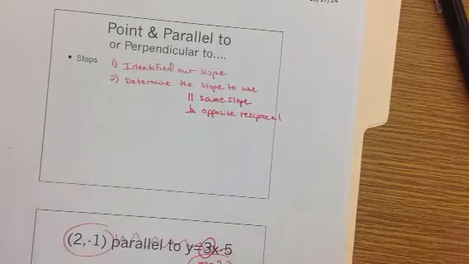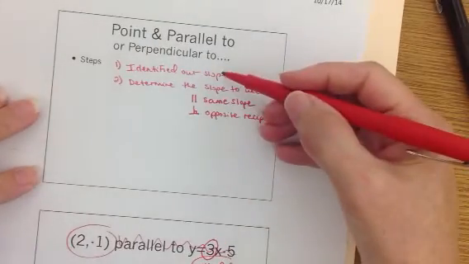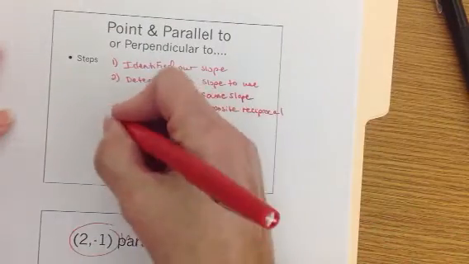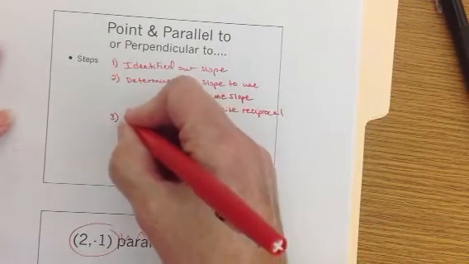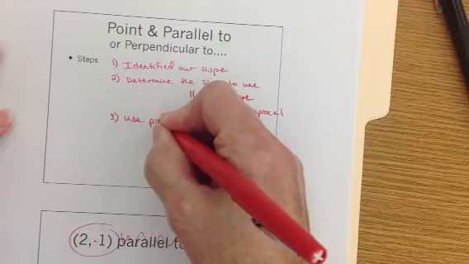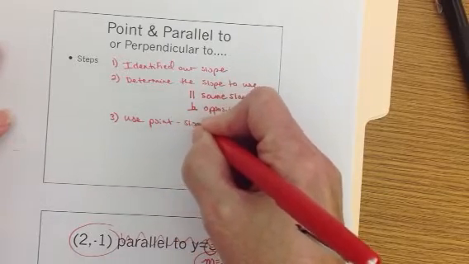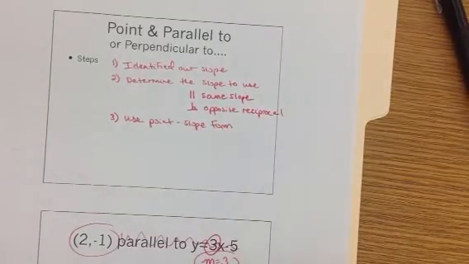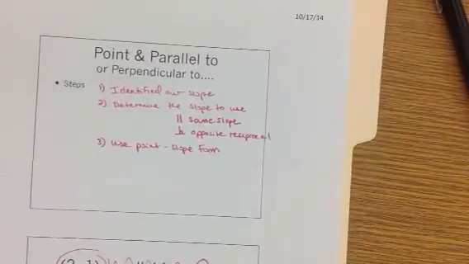If it's negative, you make it positive. That's what opposite means: opposite sign. Reciprocal just means to flip the fraction upside down. So once you identify the slope, you determine what slope you're going to use, and the last step is to use point slope form, and you're done.